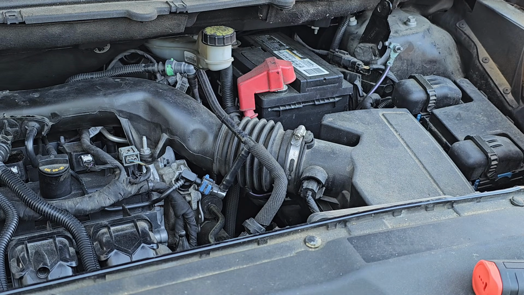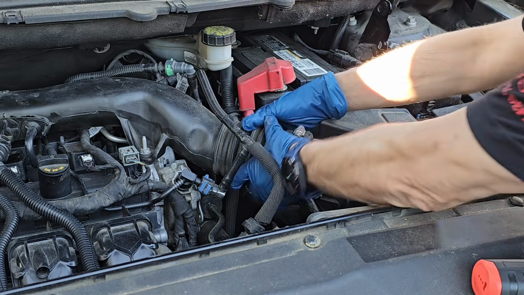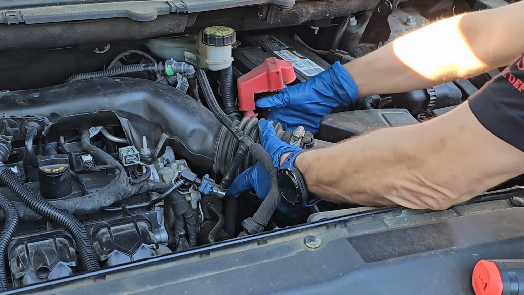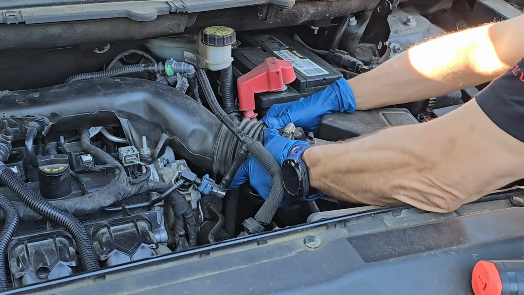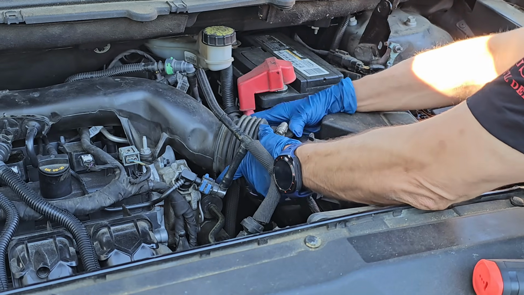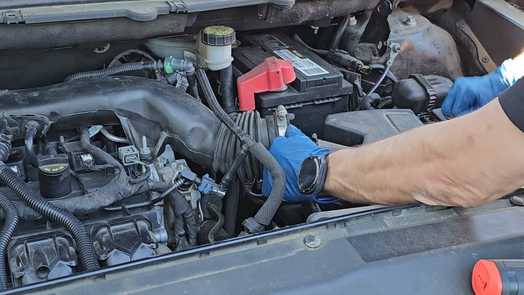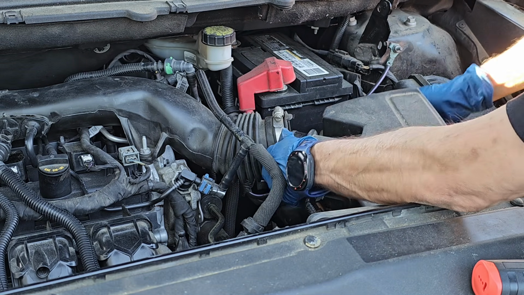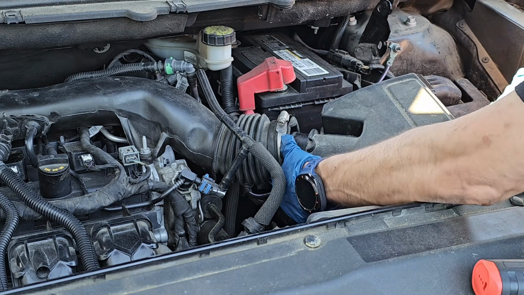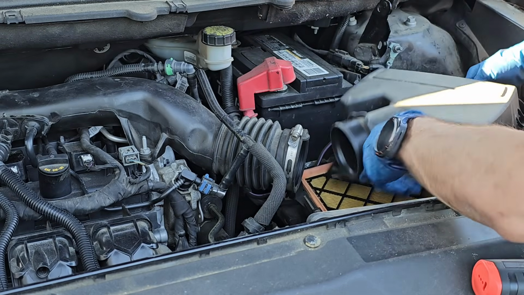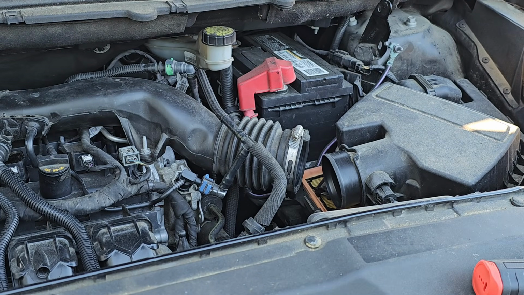Now comes the part where we have to remove this hose. We want to remove this thing too. The air filter is. So now we can remove this easily.